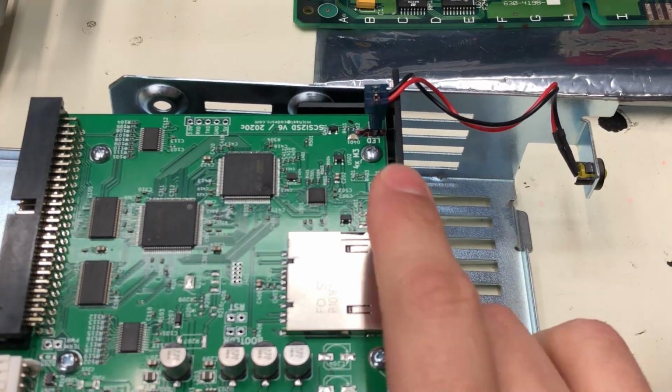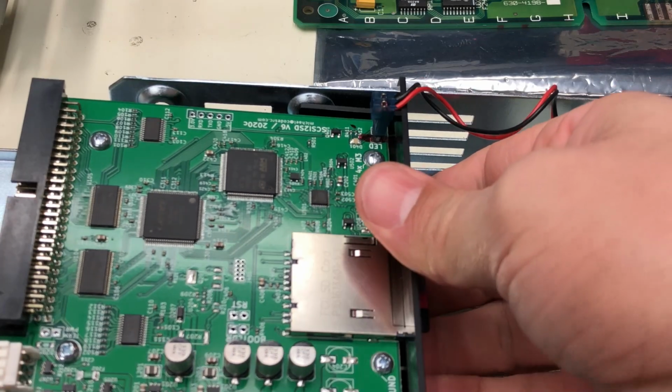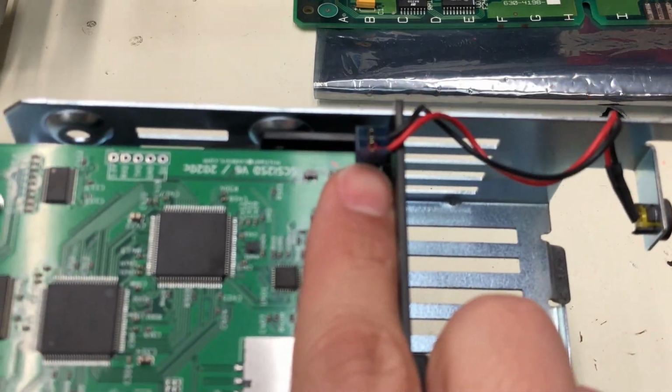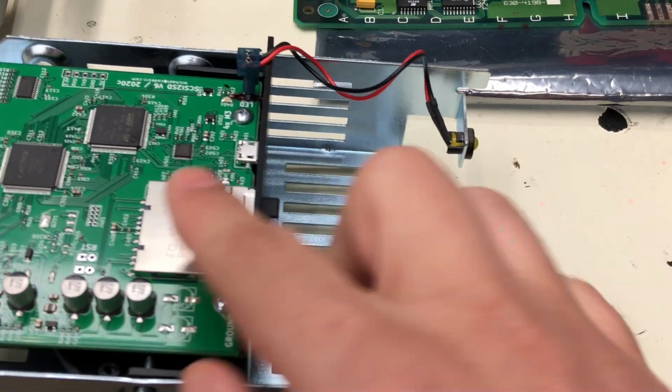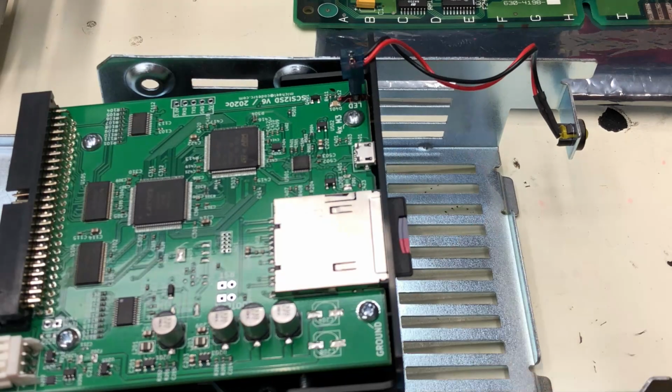Before I installed this, I took the board out of the SCSI SD holder and actually soldered in a little header bracket so that the front LED will blink when the LED on this blinks. So that is super cool.